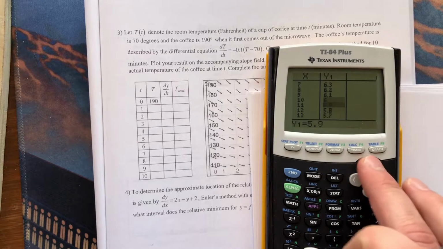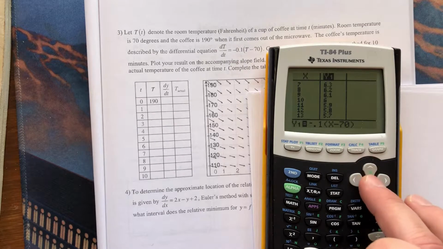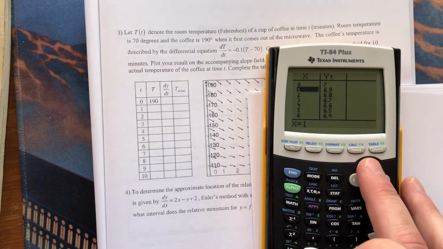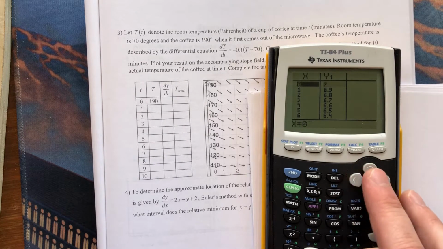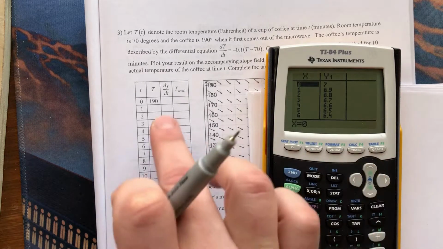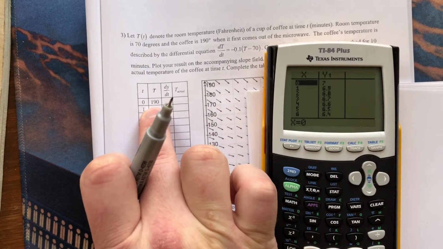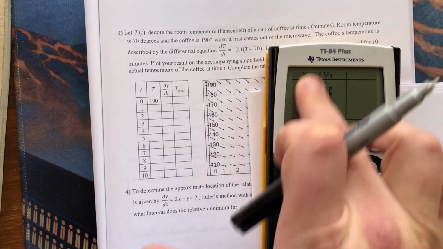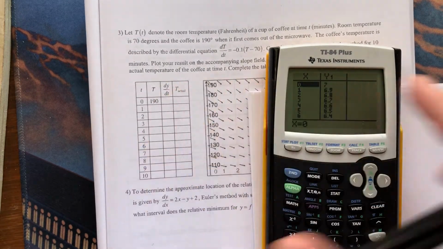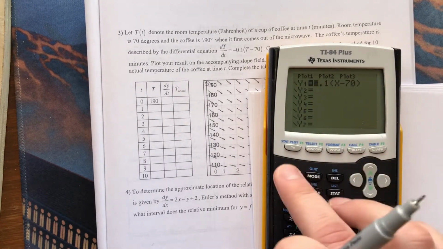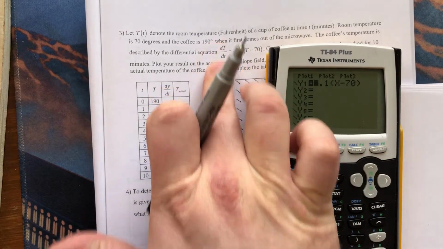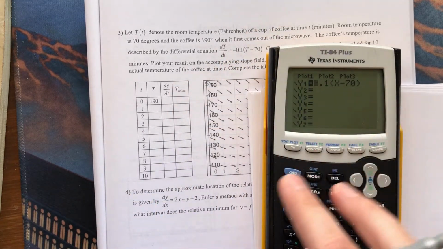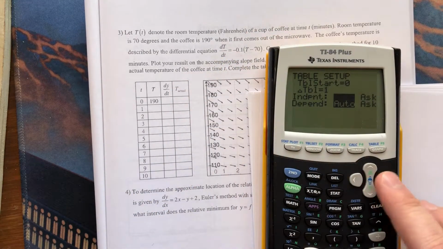Oh wait, silly me, I'm underthinking this. So we're actually plugging in 190 to start, right? So 190 is going to be my input here, and my output is going to be the slope.